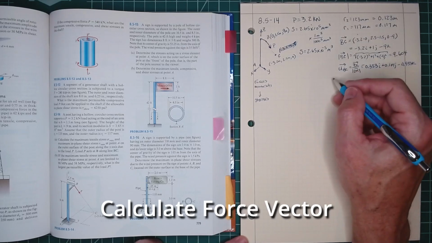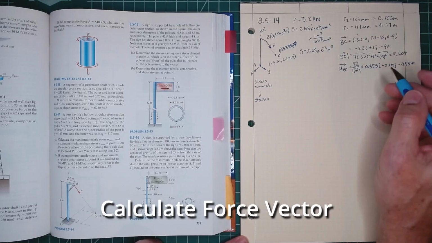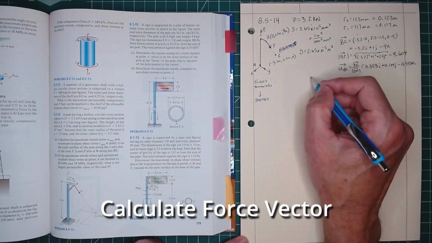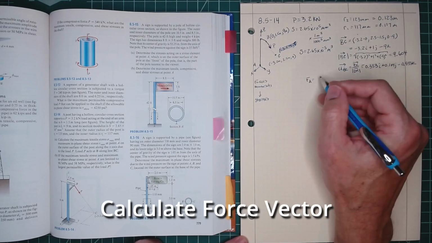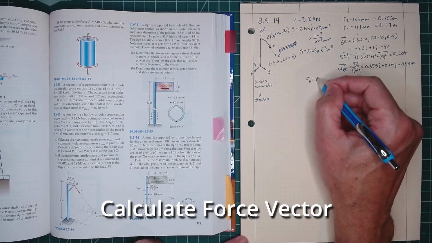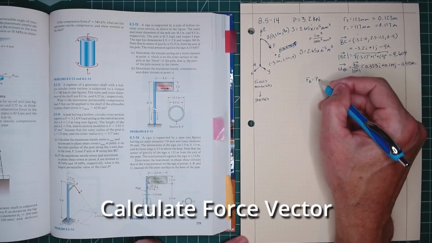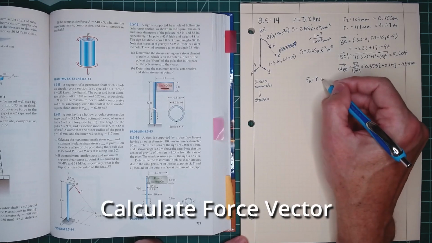So our equivalent force at A, so F at A, is going to be equal to our scalar load times our unit vector in the BC direction.